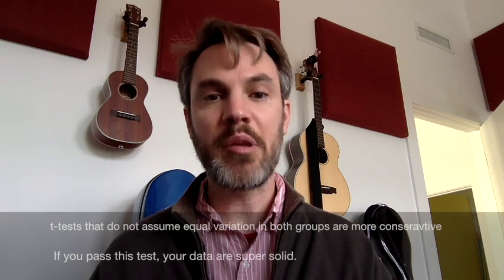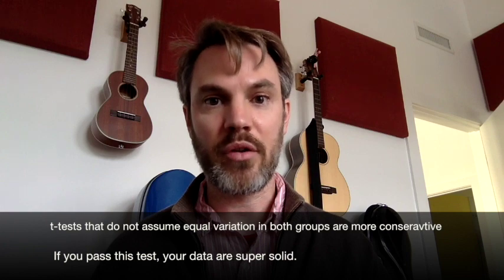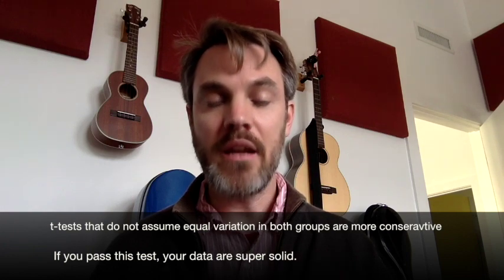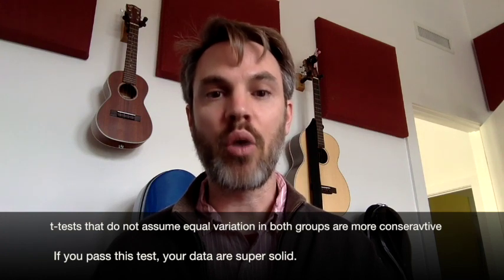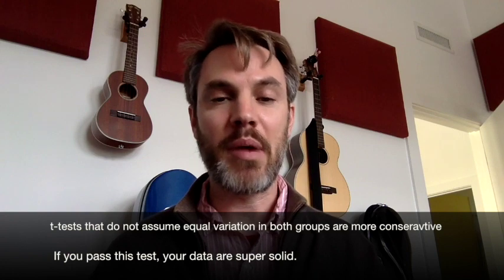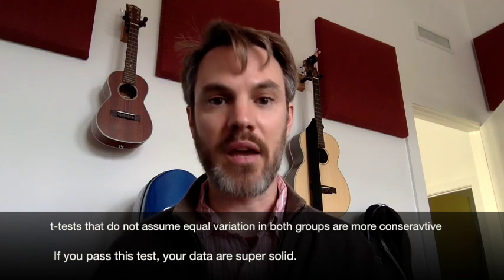There's another type of t-test that does not assume equal variation. So you could have a different measurement of variance in group A as opposed to group B. Now, I often recommend that people select the test that does not assume that the variation is equal in both groups, simply because that test is slightly more conservative. And if your data can pass this more conservative t-test, then you know your data are rock solid. So I think that's my general recommendation for using t-tests.